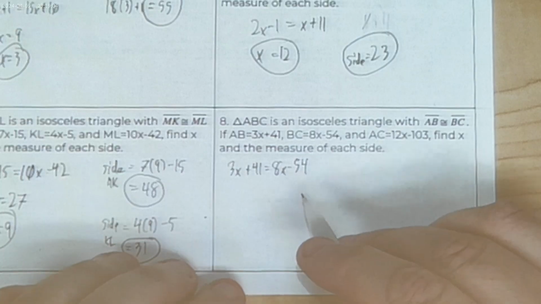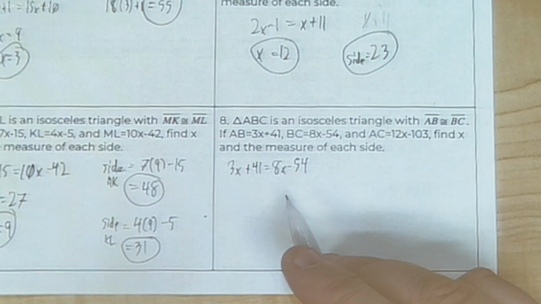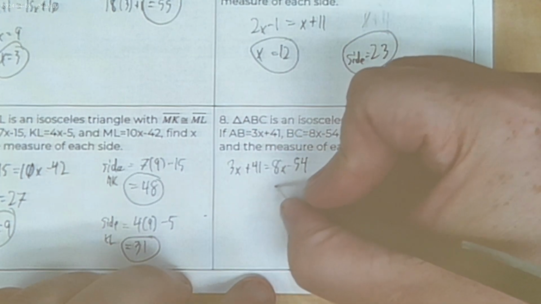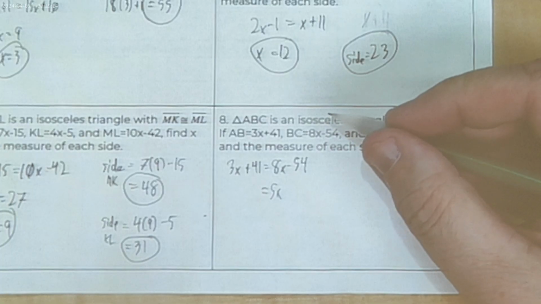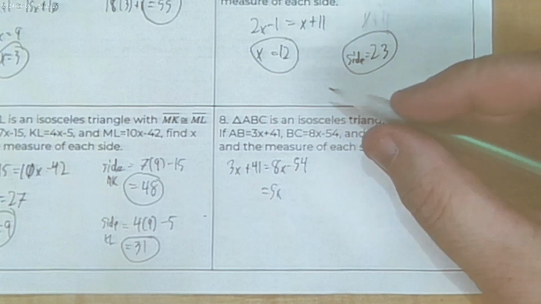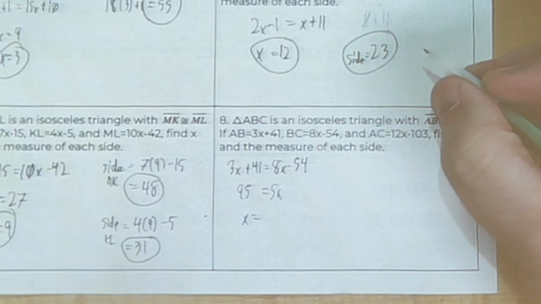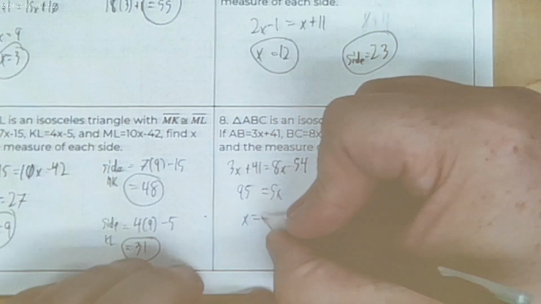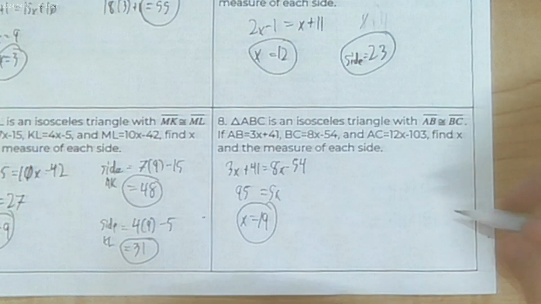Let's see, I'm going to do some algebraic rearrangements. So that gives me 5x equals 41 plus 54, which gives me 95. x equals, divided by 5, 19. So I've solved for x. Now I've got to solve for the sides.